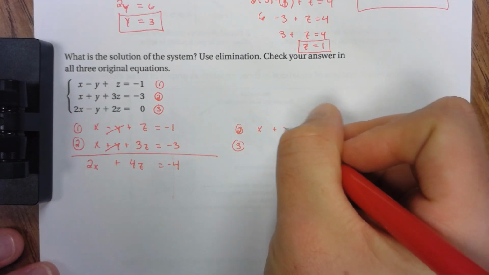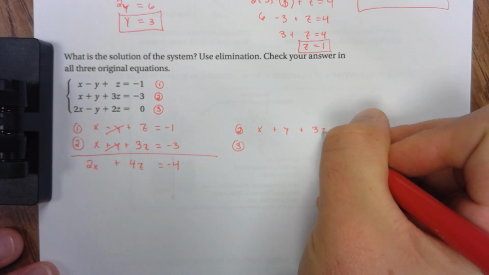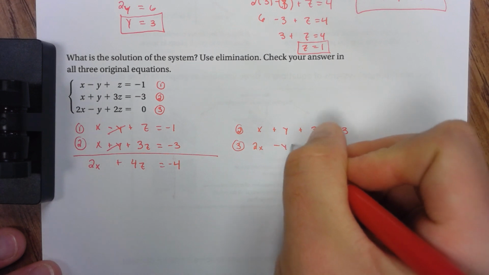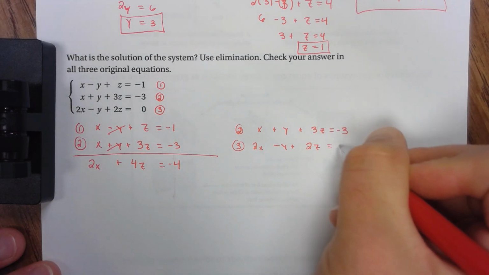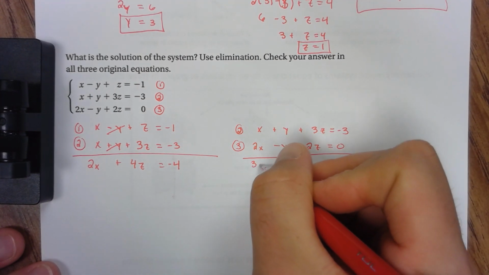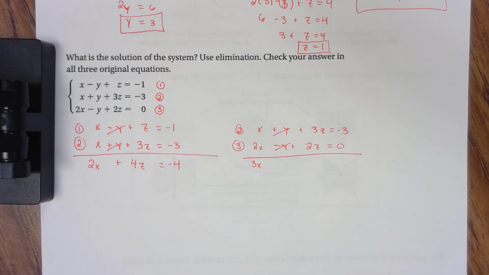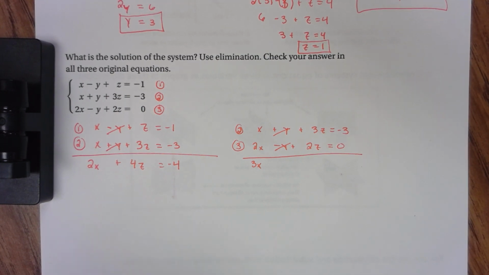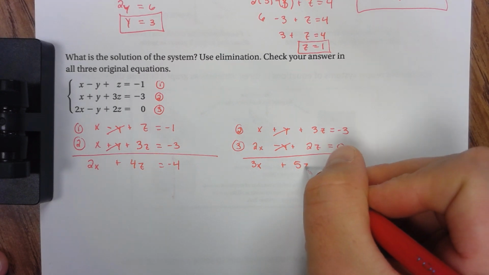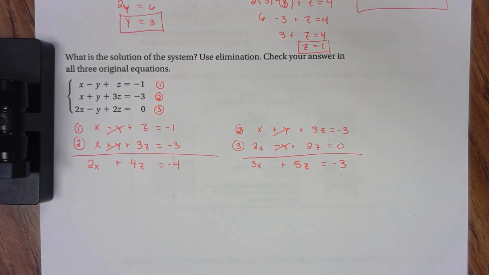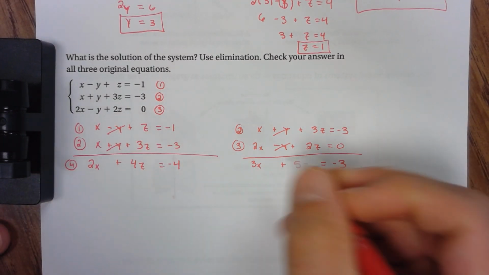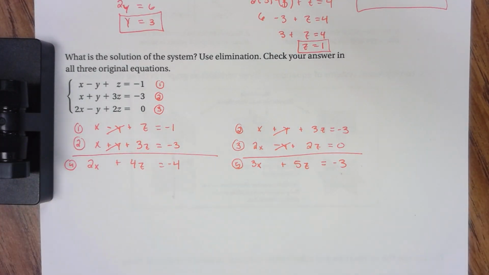So x plus y plus 3z equals -3. And 2x minus y plus 2z equals 0. So x and 2x, that's 3x. The y's eliminate. That's the main thing we were trying to accomplish here. And then 3z and 2z is 5z. And it equals -3. Again, we can give these equations names or numbers. So that's 4, that's 5.